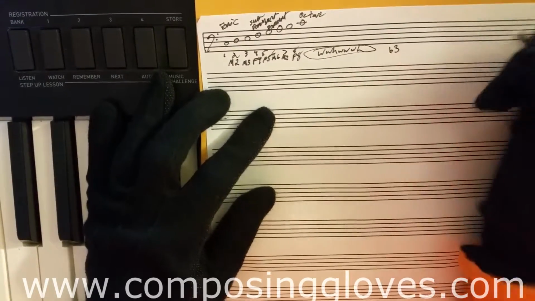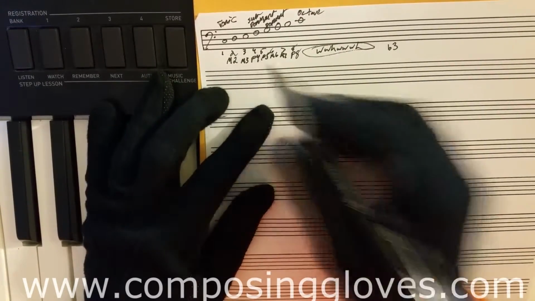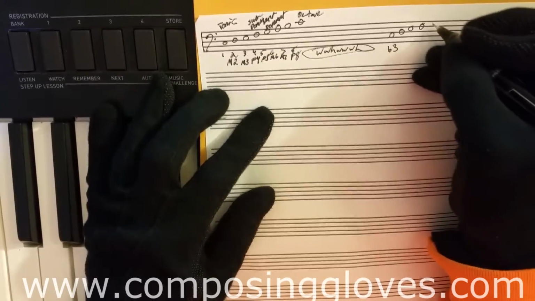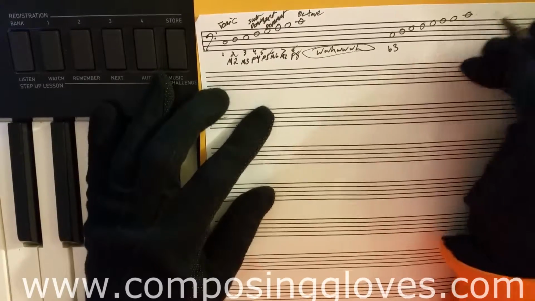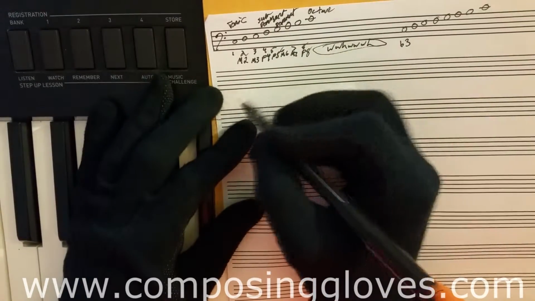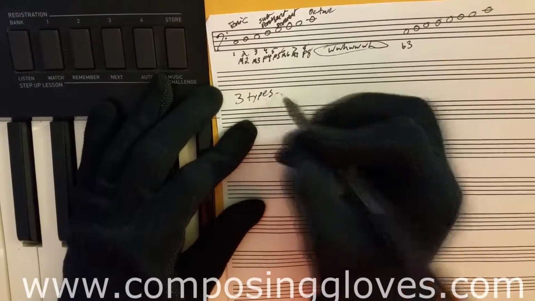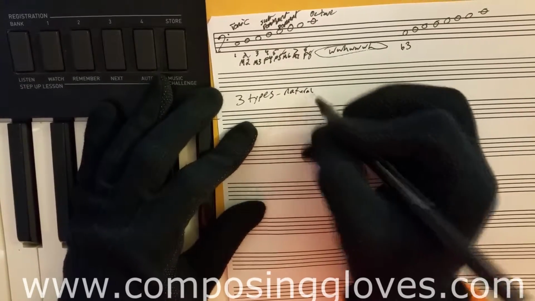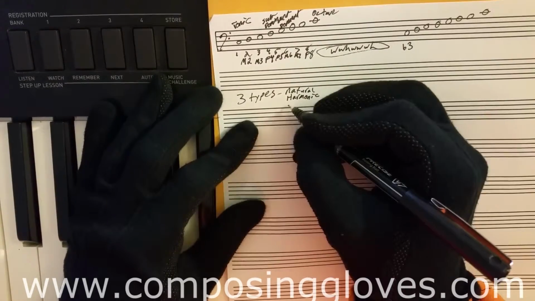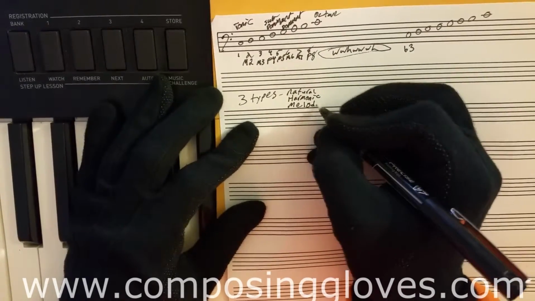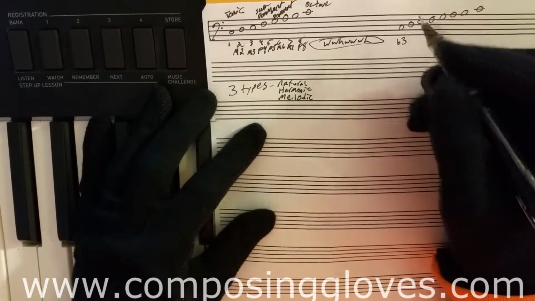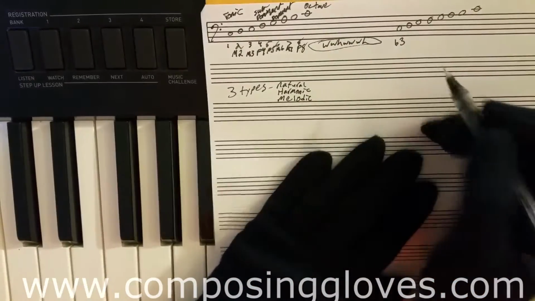So flat 3. What does that mean? Well, we make our major scale, which we have over there. Let's make it one more time, because C major is just super easy to make. Now let's say I want to make a minor scale. There are 3 kinds of minor scales, 3 types. There's the natural minor, the harmonic minor, and melodic minor. So we have the natural, harmonic, and melodic minor. From there we can discuss the 3 kinds of minor scales.